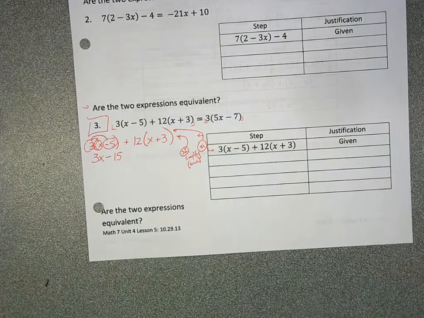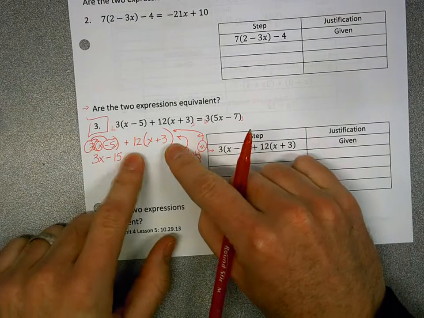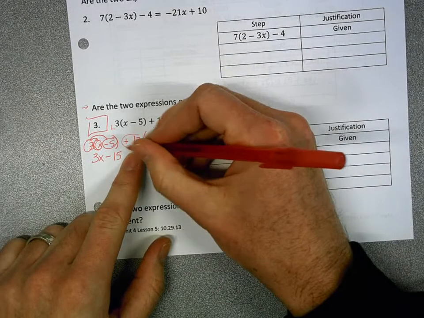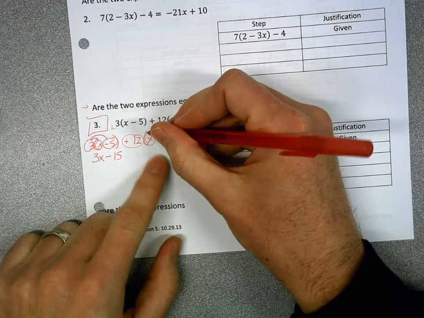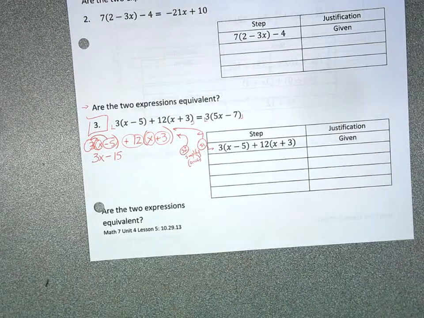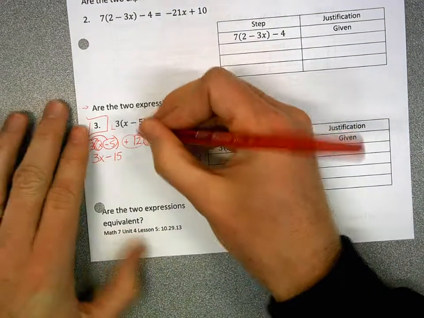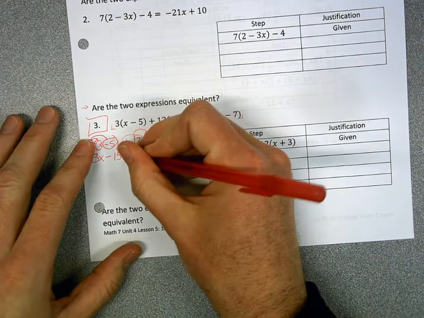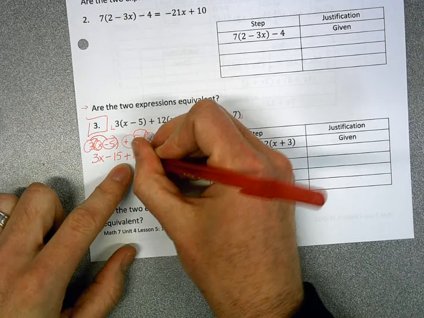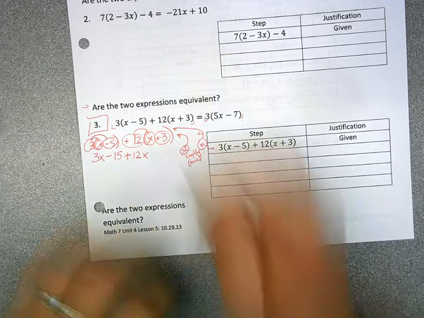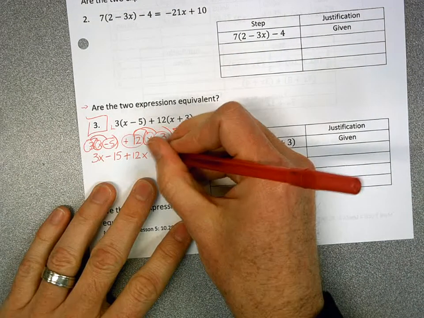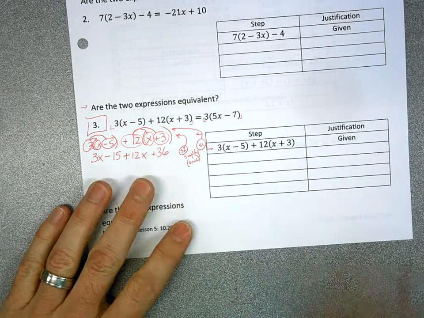All right. I'm going to go ahead and continue that on this second half of my expression. I have my positive 12 out front. I have an x and a positive 3 on the inside of my parentheses. I'm going to go ahead and say, okay, positive 12 times x is positive, I'll put it down as an addition sign, positive 12x. And I have a positive 12 times a positive 3, which is positive 36.